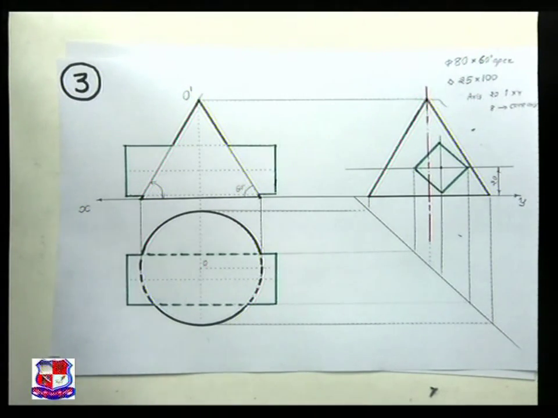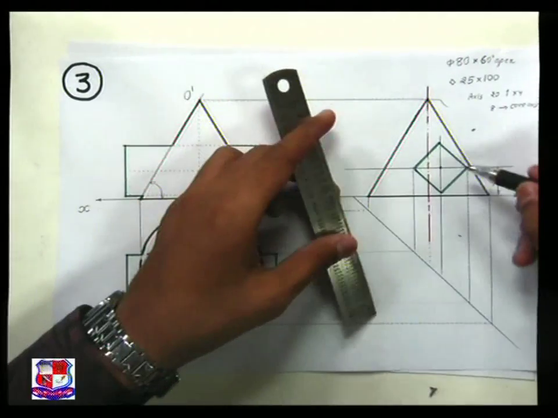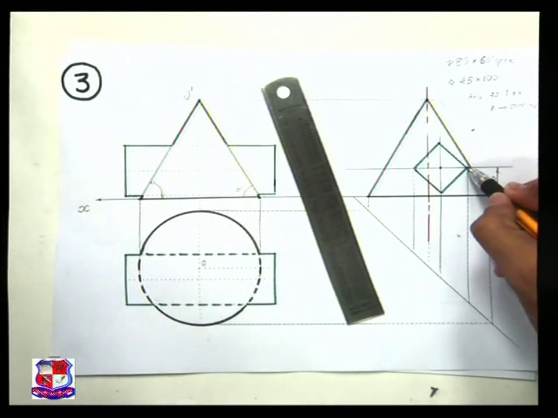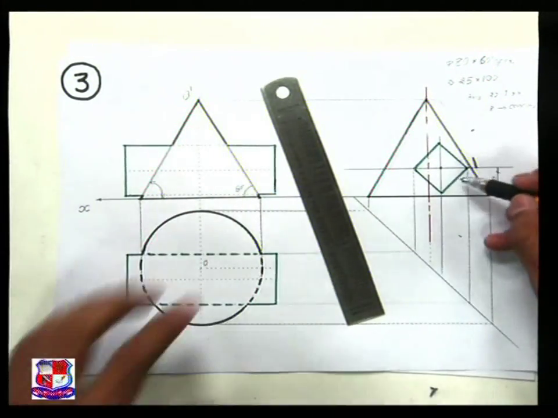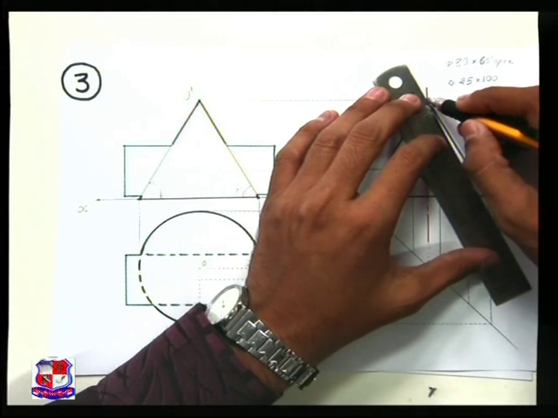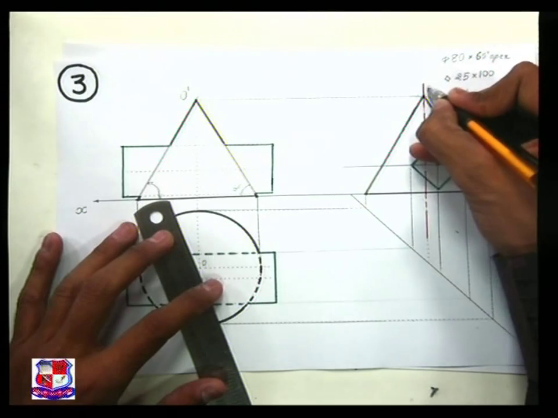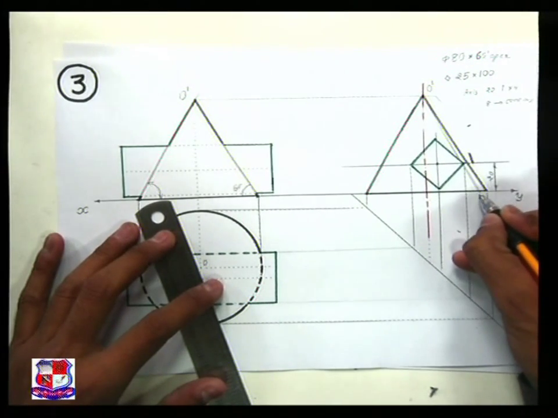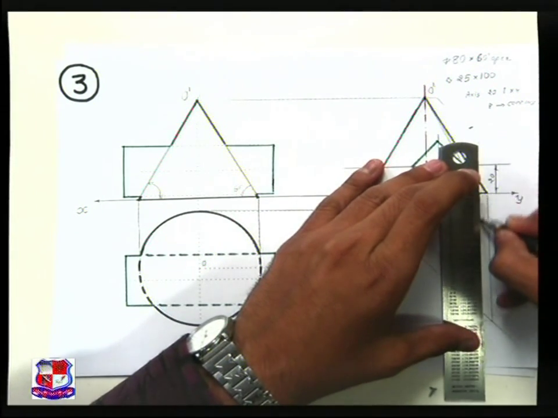Now to find out the points of intersection, let me draw imaginary lines or generators from this end. First we pick up this point. So this is point number 1. From point number 1, draw a generator like this. Join this one with this apex point. It will cut this base somewhere here, right? This is apex point O dash and this is generator O1. So from point 1, draw a straight vertical line like this.